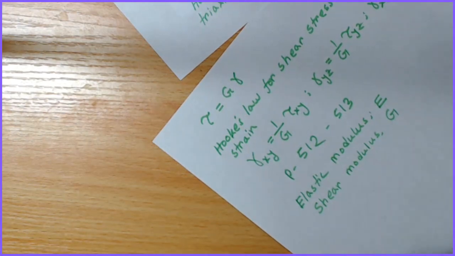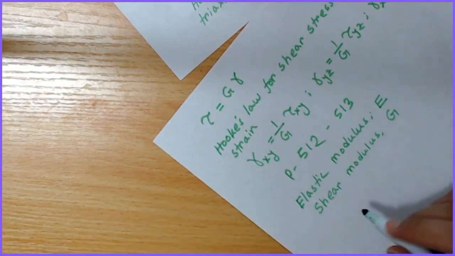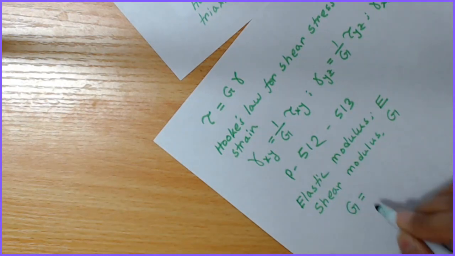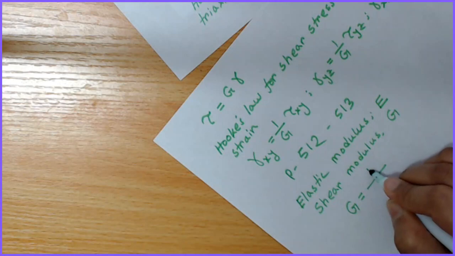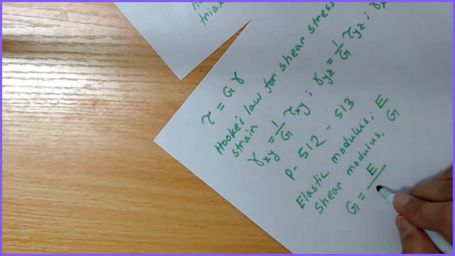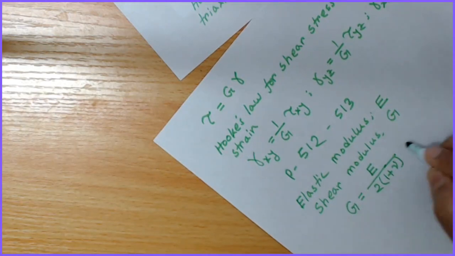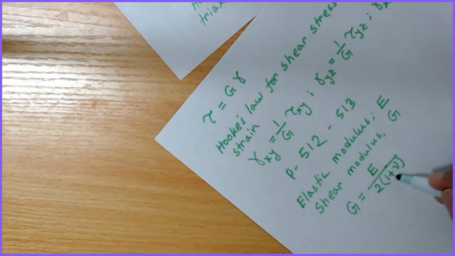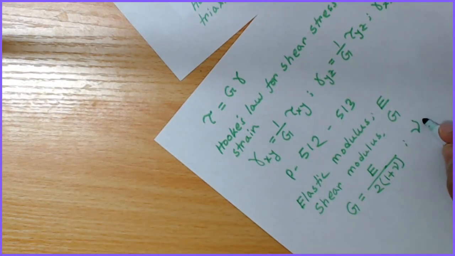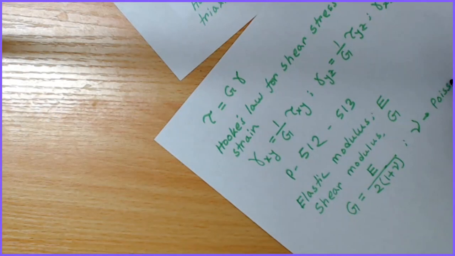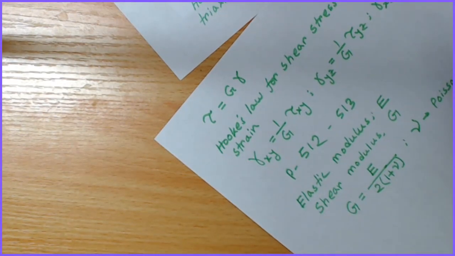So there is a relation between E and G, and the relation is G equal to E divided by 2 times 1 plus nu, where E is your Young's modulus and nu here is Poisson's ratio.